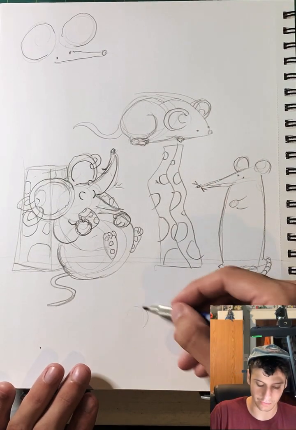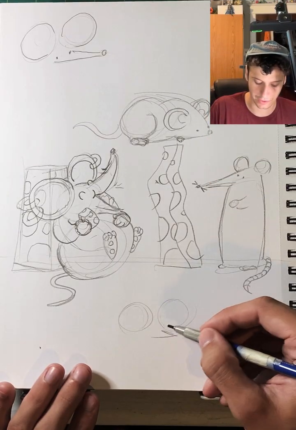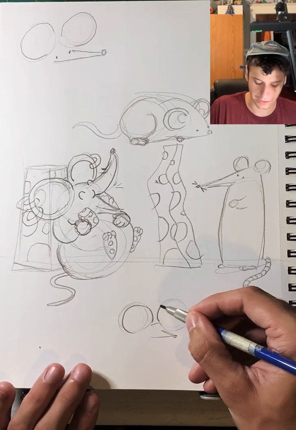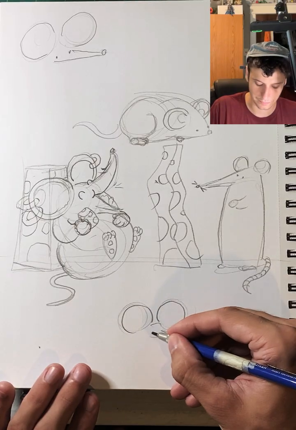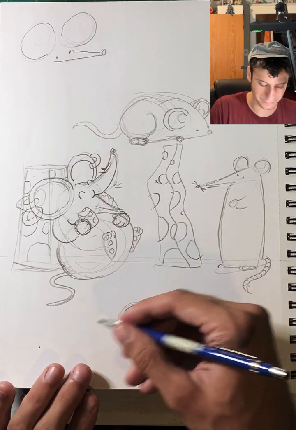But there's any number of ways that you could do a mouse design. Again, it's about keeping those main features as the main features, and you're basically there. Look at him. Very cute.